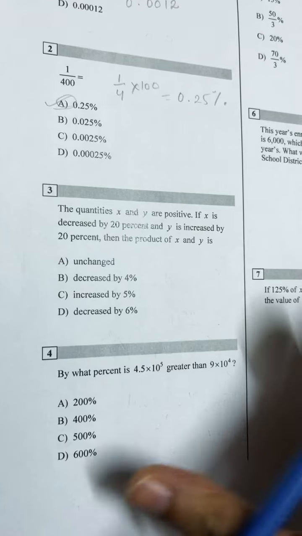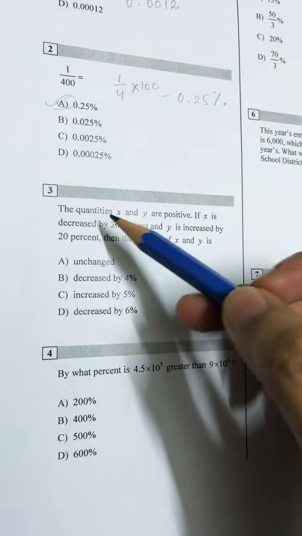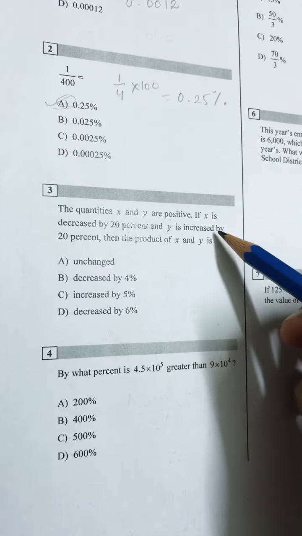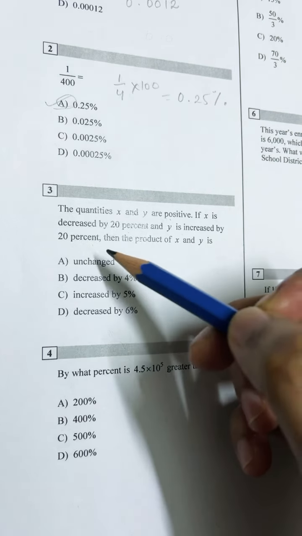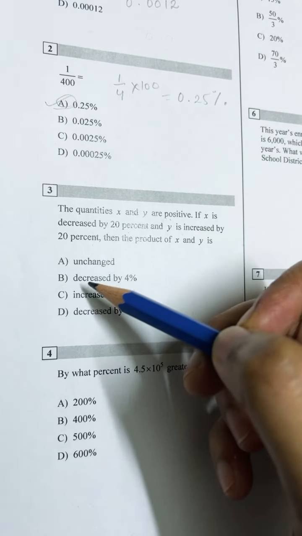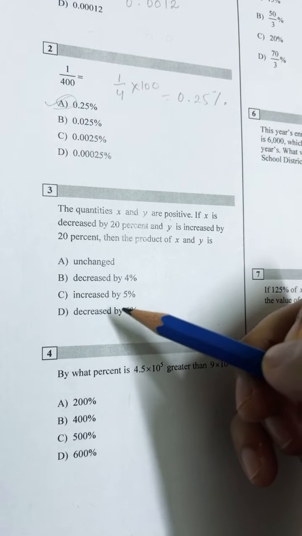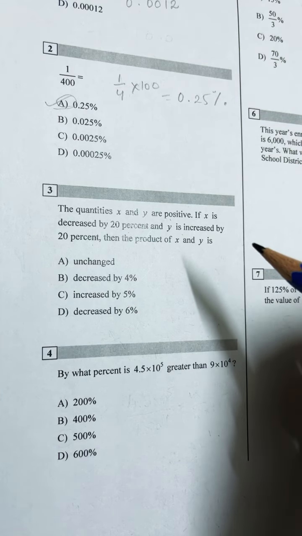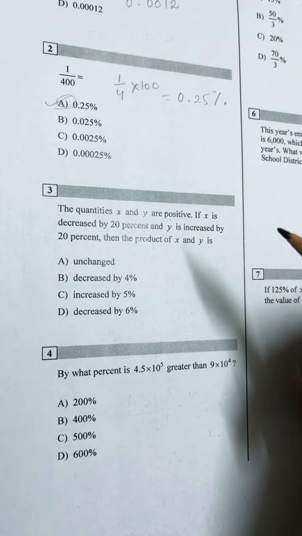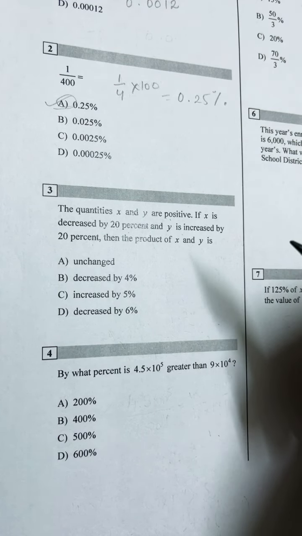Okay, question number 3 says the quantities x and y are positive. If x is decreased by 20% and y is increased by 20%, then the product of x and y is unchanged, decreased by 4%, increased by 5%, or decreased by 6%? Come on guys, you all can try this. You only have 30 seconds to answer that question. Faster guys, faster.